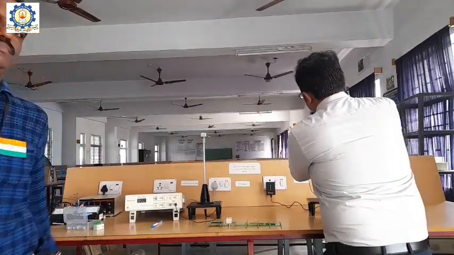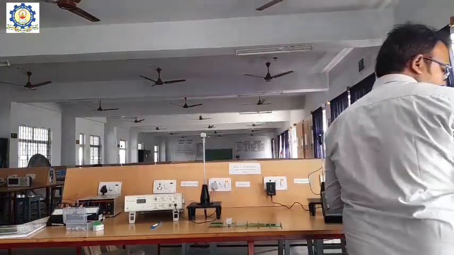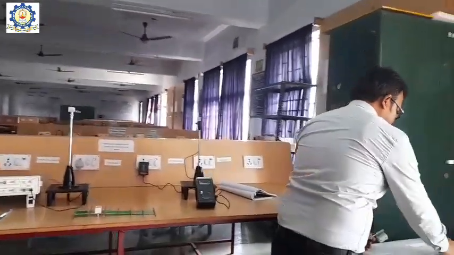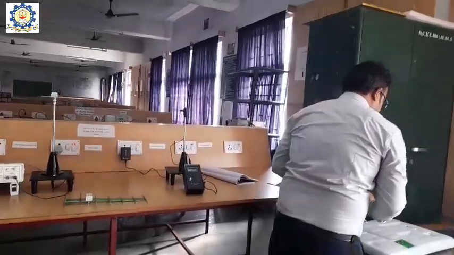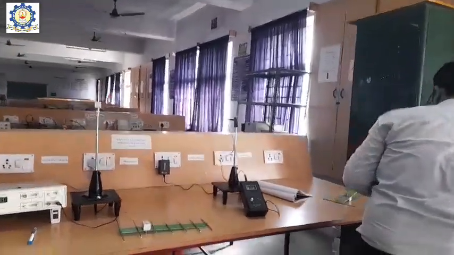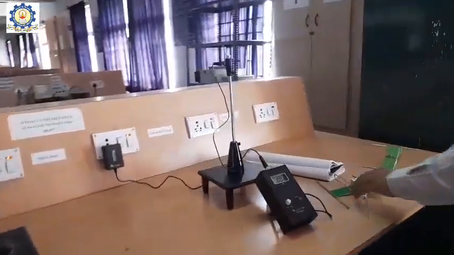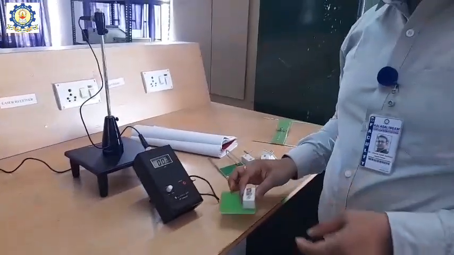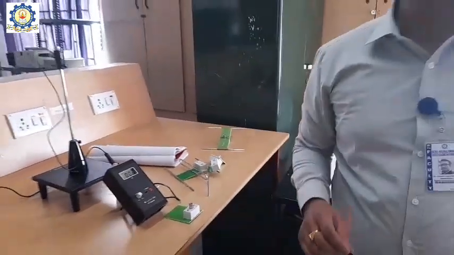So let me use two dipole antennas. Several types of antennas I would like to show you.